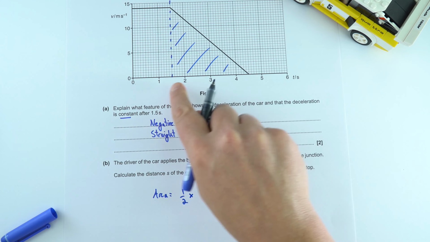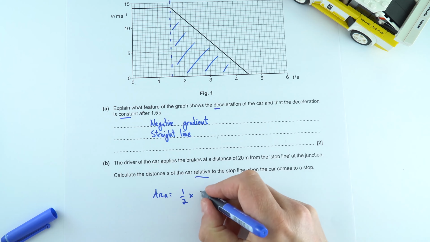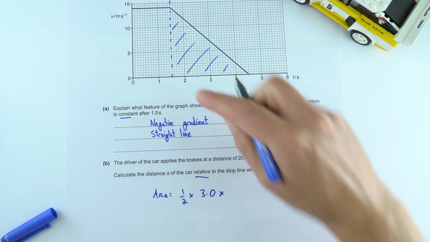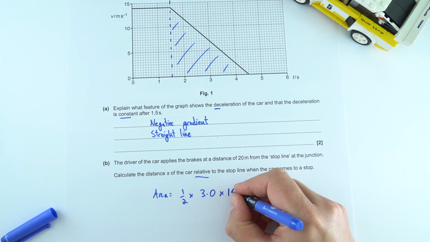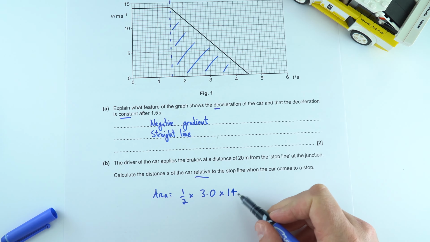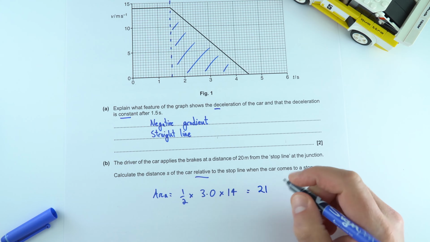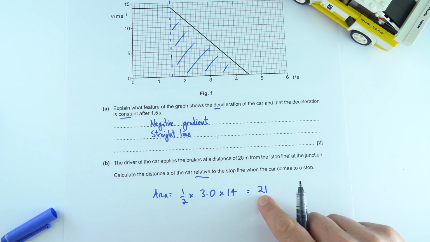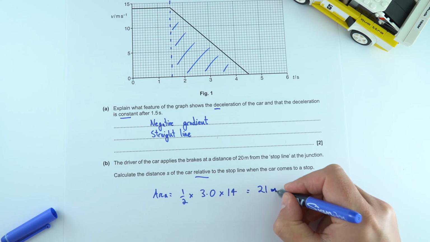The base is equal, well, it goes from 1.5 to 4.5, so that's a distance of 3.0. And the height, if that's 10 and that's 15, this must be 14. Now 3 times 14 is 42. Half of 42 is equal to 21. So the total distance that the car travels after the brakes have been applied is 21 metres.